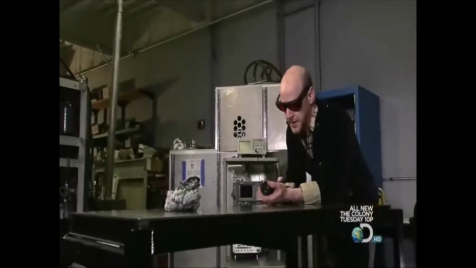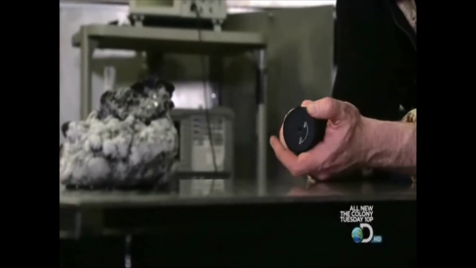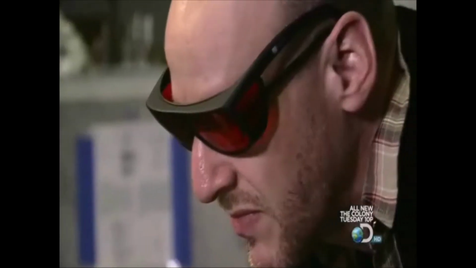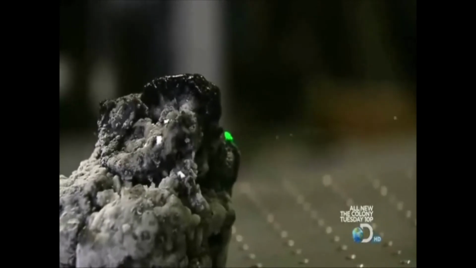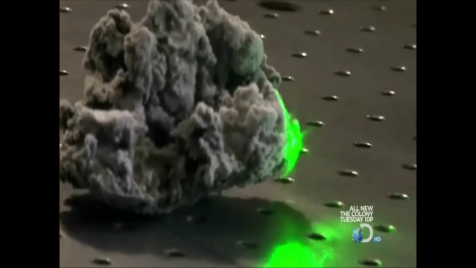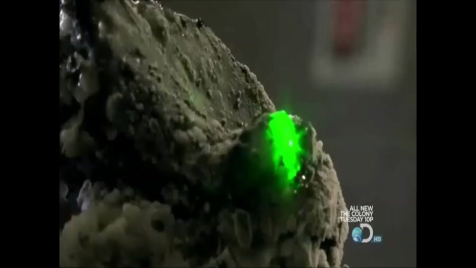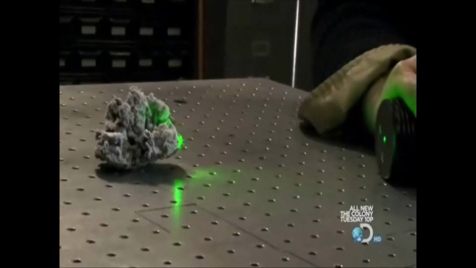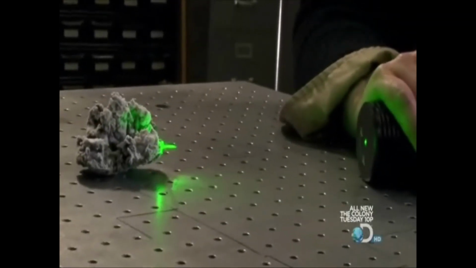So we have our comet and we have our heat source. Now let's see if this theory holds water, or in this case, gas. If this works, the heat from our laser will cause our model comet to emit a small amount of carbon dioxide. It's doing something. We are seeing a little bit of outgassing. But could these little jets of gas create enough push to change the direction of our comet?